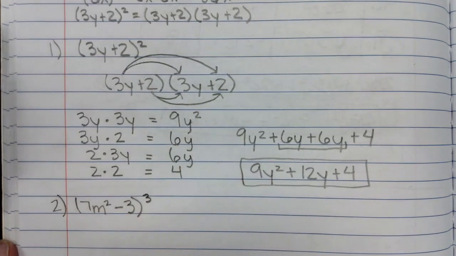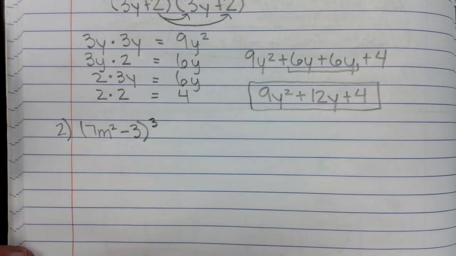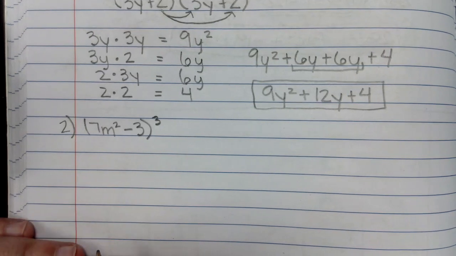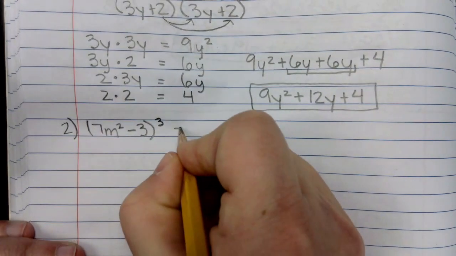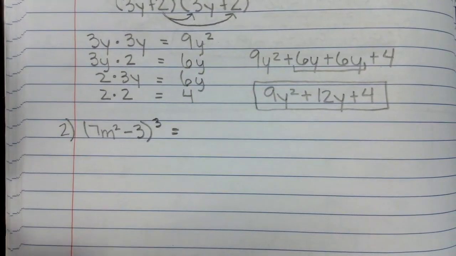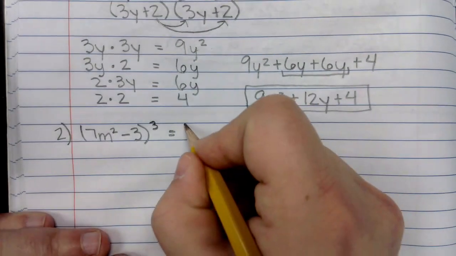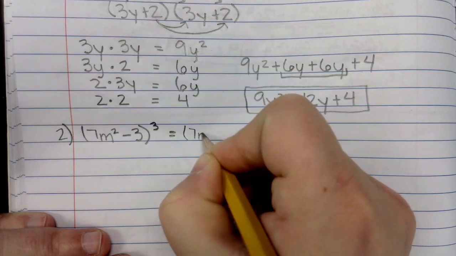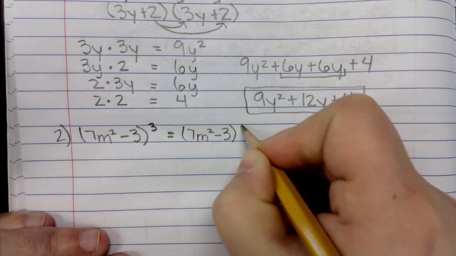What's the multiplication problem? 7m squared minus 3 times 7m squared minus 3 times 7m squared minus 3. We have that 7m squared minus 3 three different times.